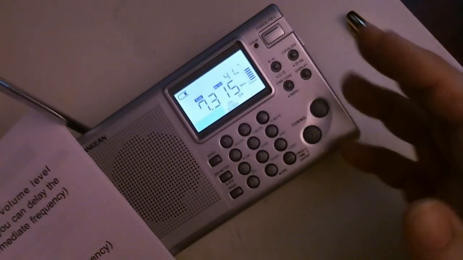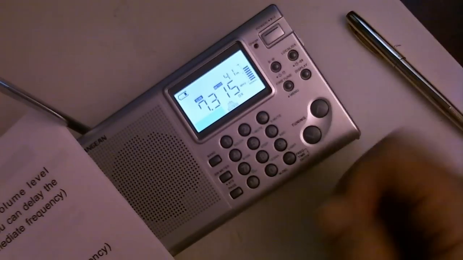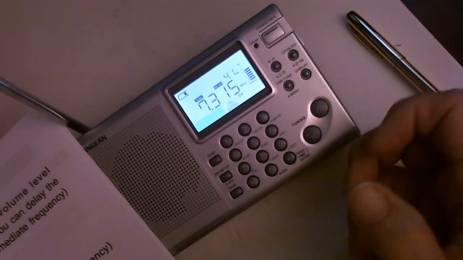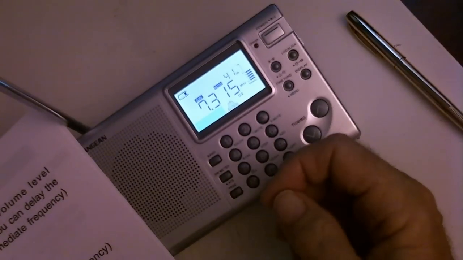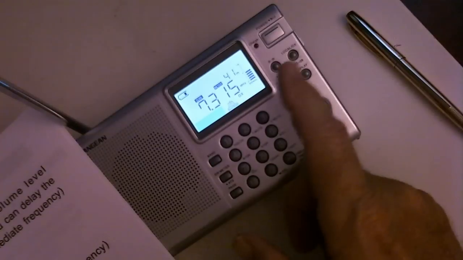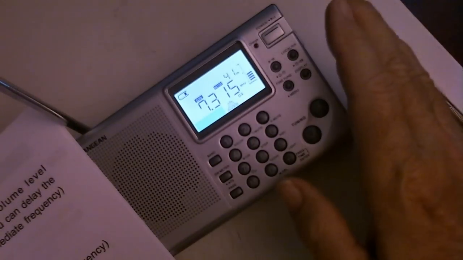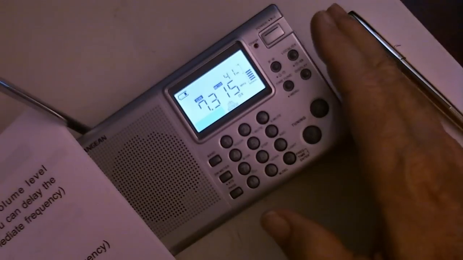Now, I always get confused between automatic gain control and automatic level control. And I think the basic difference is the automatic gain control is back at the IF stage in the radio, and the automatic volume control is when you get to the audio stage.